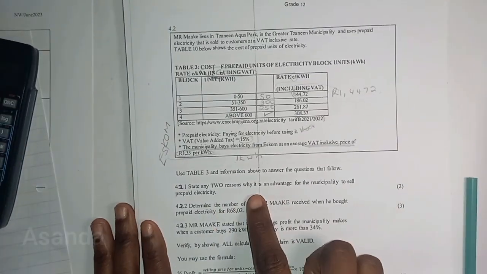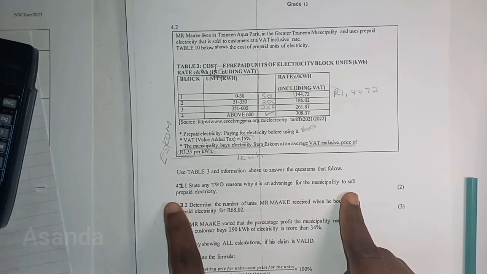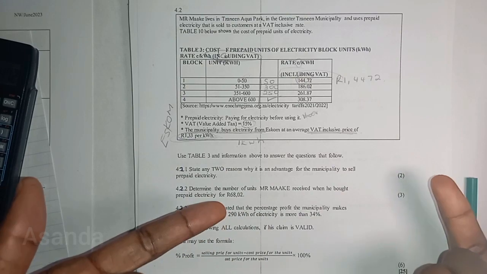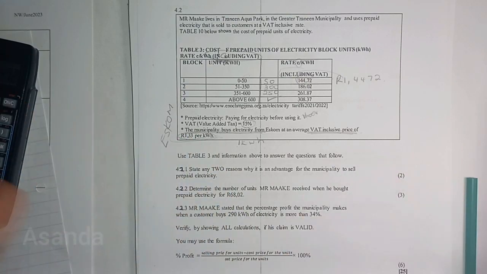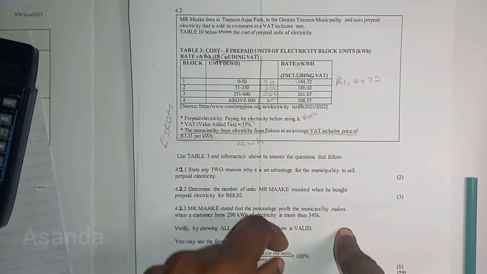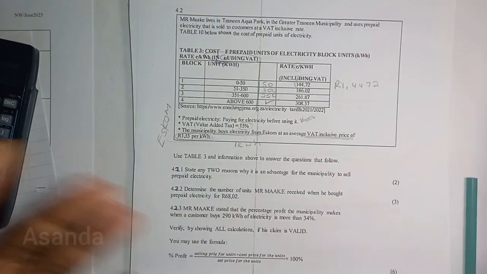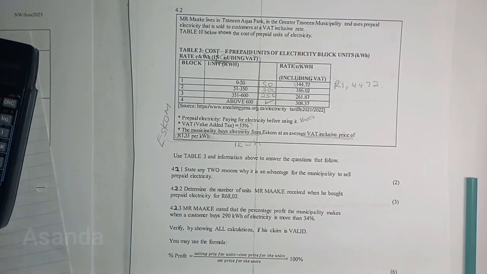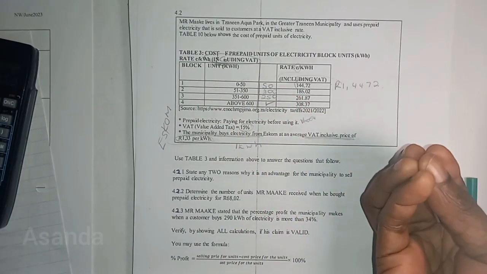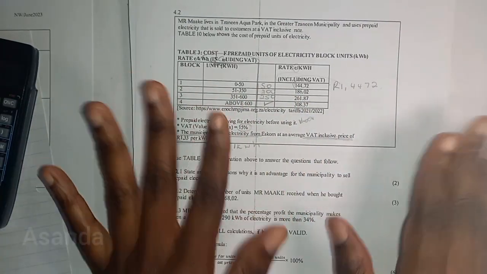State any 2 reasons why it is an advantage for the municipality to sell prepaid electricity. Well, then they don't have to worry about bills, people not paying, being owed and having to collect all those bills. Collecting bills actually costs money, because you have to chase the people, you have to communicate with the people, and you're sitting there with no money. So the advantage of the prepaid electricity is that it is an exchange. They get the money and the people buy the electricity, get the electricity immediately, right?